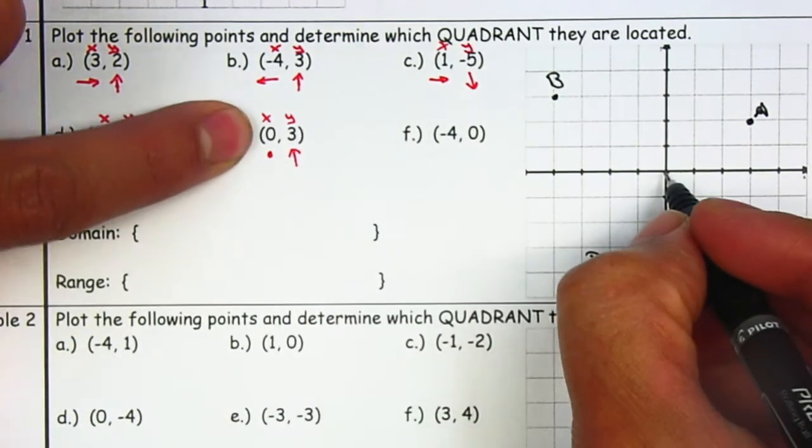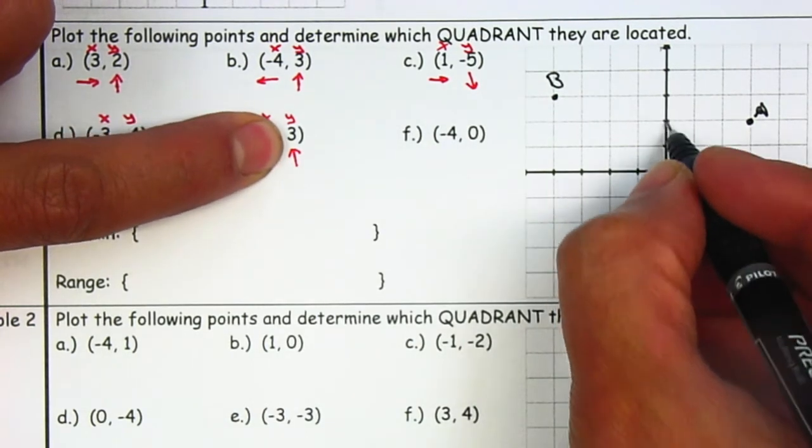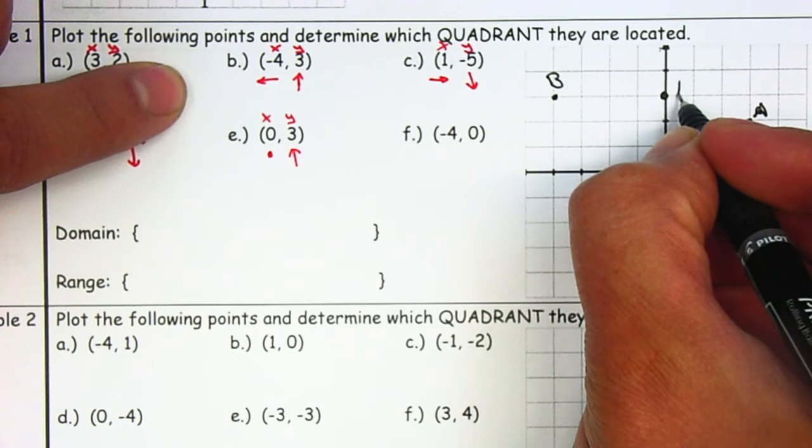So I'm going to stay here. I'm not moving left or right, and then I'm just going to go up 3. 1, 2, 3. So that is letter E.